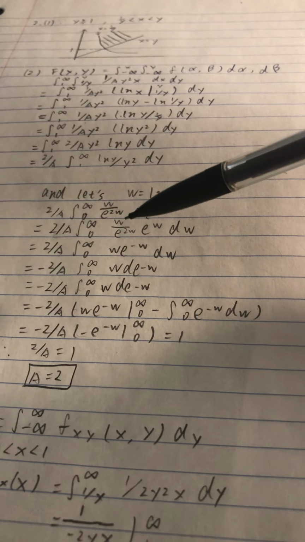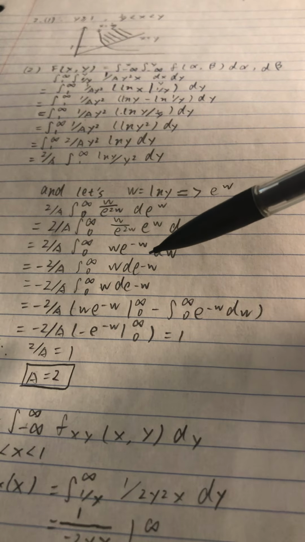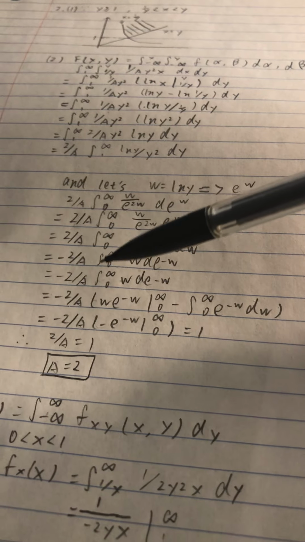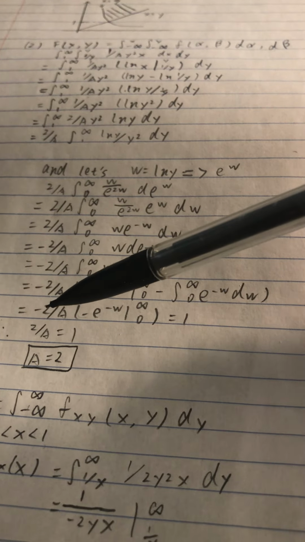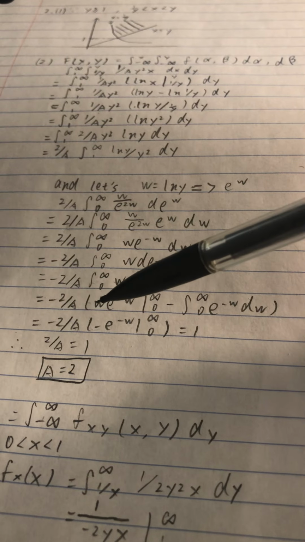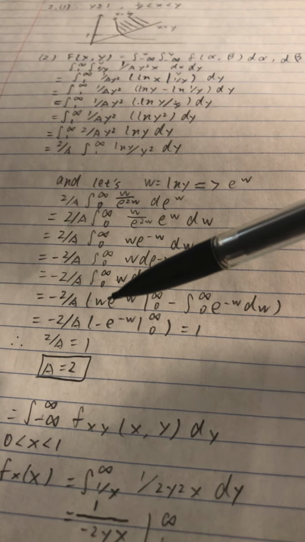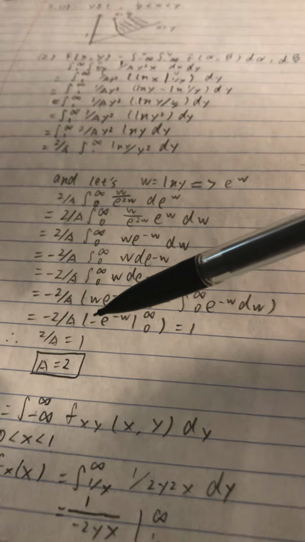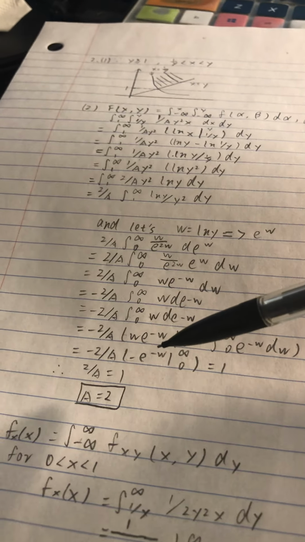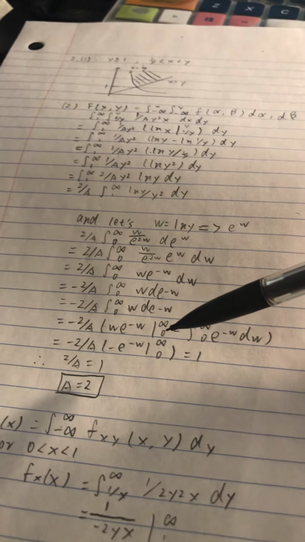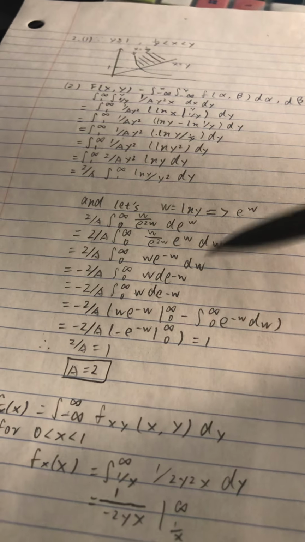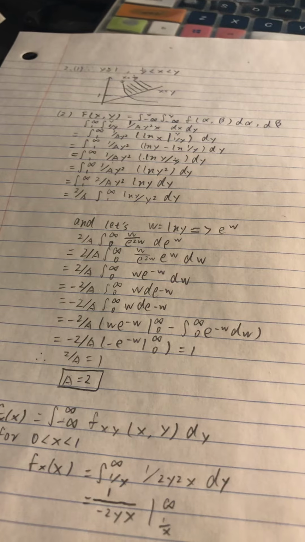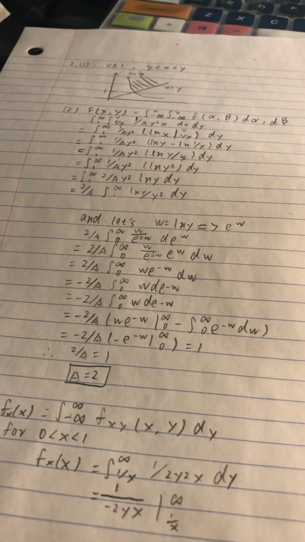We just calculate using the integral rules, and finally we got negative 2 over a times negative e to the power of negative w, between infinity and 0, is equal to 1.